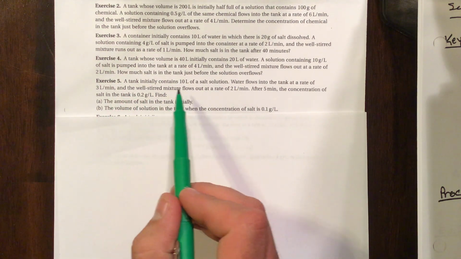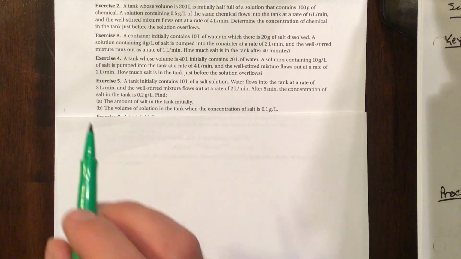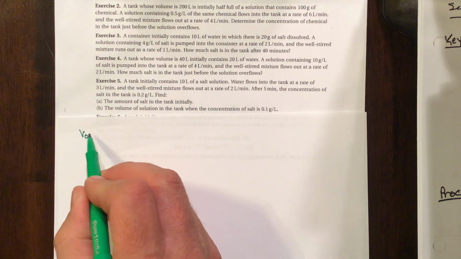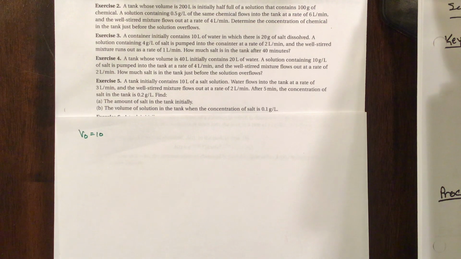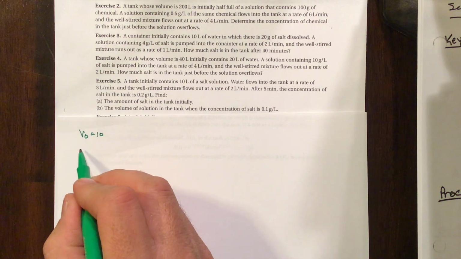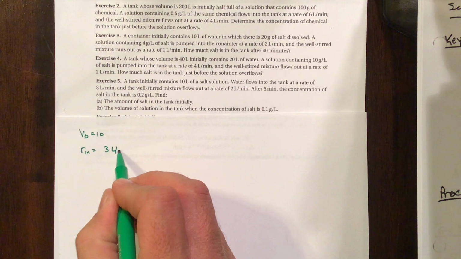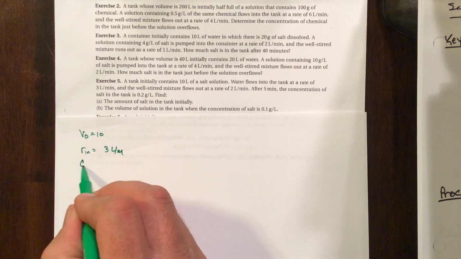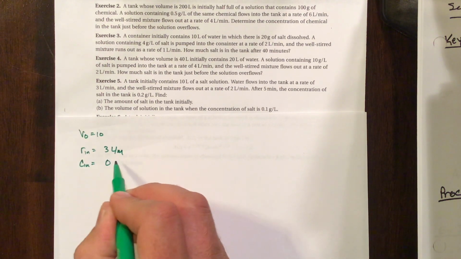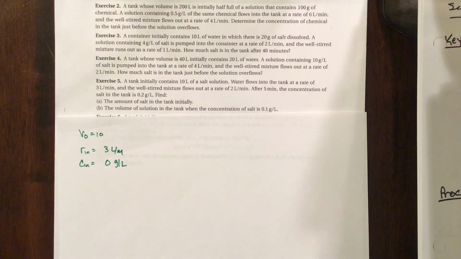A tank initially contains 10 liters of a salt solution. All right, so that's V0 is equal to 10. Water flows into the tank at a rate of 3 liters per minute. Okay, so the rate in is 3 liters per minute. What is the concentration in? Well, it's 0 grams per liter. Why? Because we're pumping in water, so there's no salt, there's no chemical that's going in.